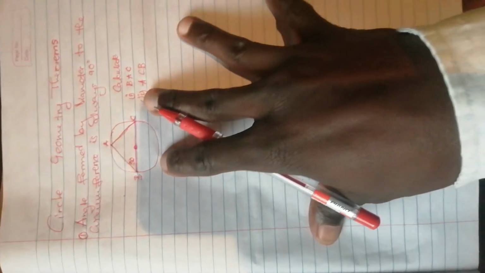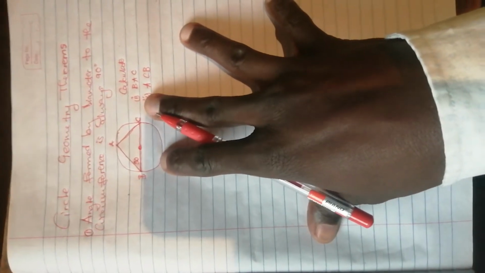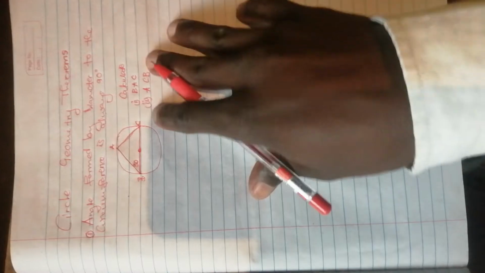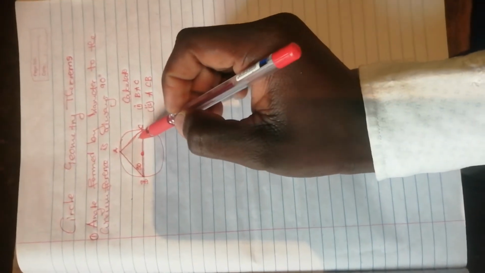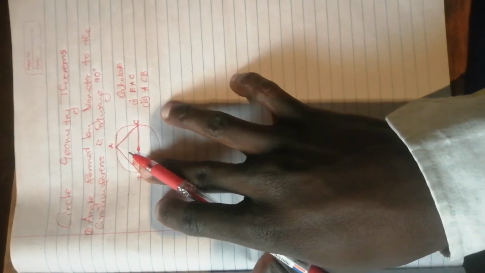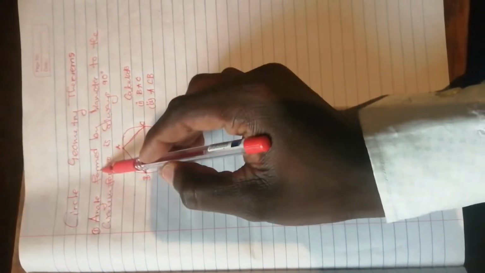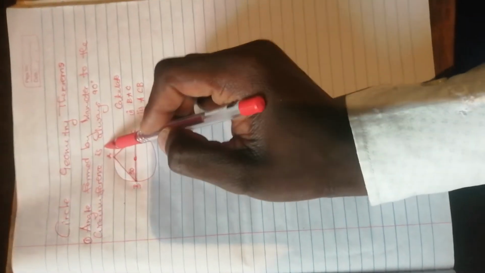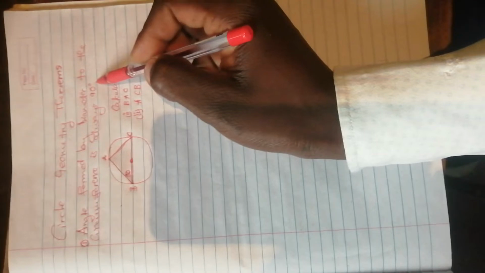So my advice to you, before even answering the question or before looking at the questions, you must first of all fill each and every gap in the circle geometry question. Right. So our theorem here is saying angle formed by diameter to the circumference is always 90 degrees.